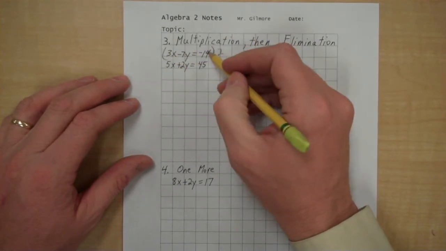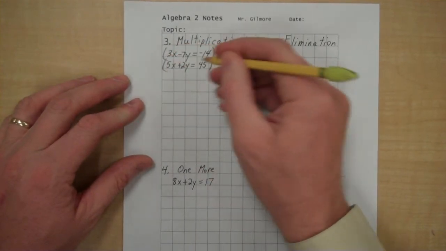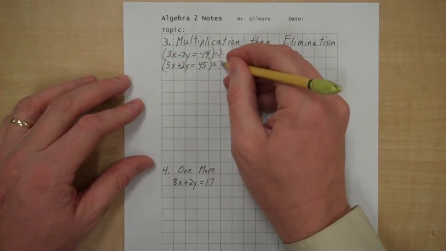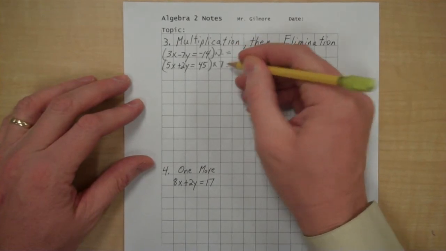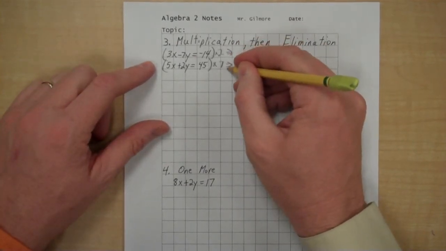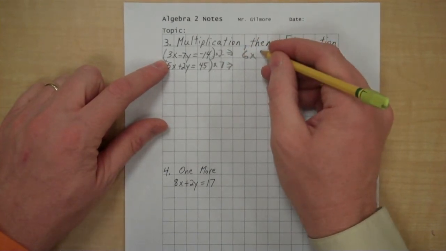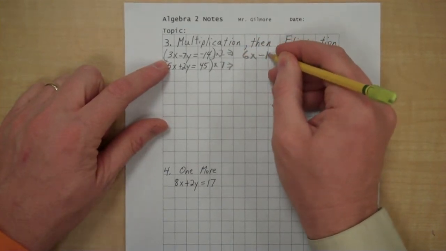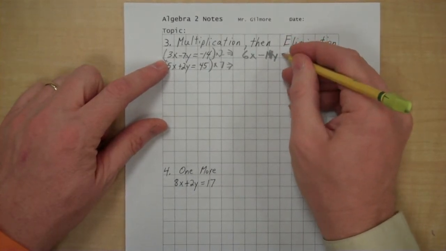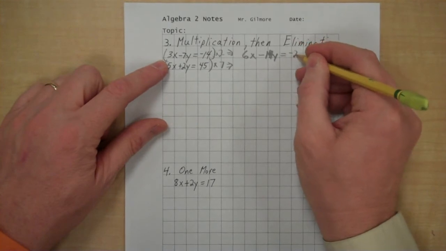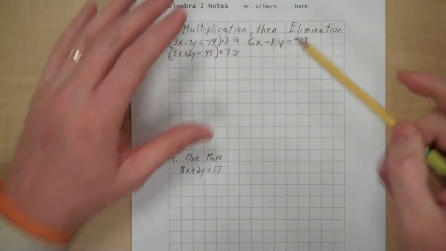I'm not even looking at what the other stuff is because I'm going after the y's. So I'm going to multiply this equation by 2. If I multiply this one by 7, I'm going to have positive 14y. And my equation will be, but you got to multiply everything, 6x minus 14y equals negative 28.